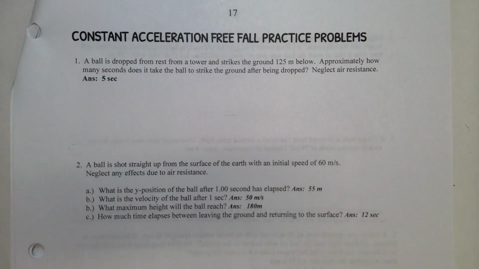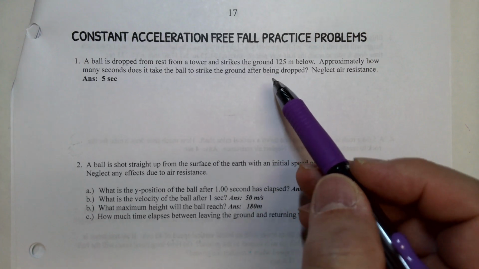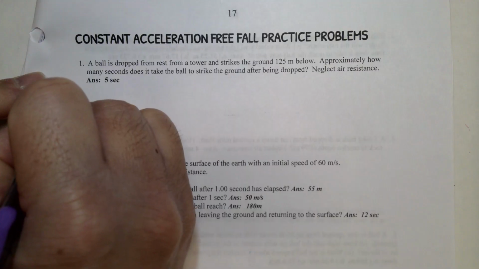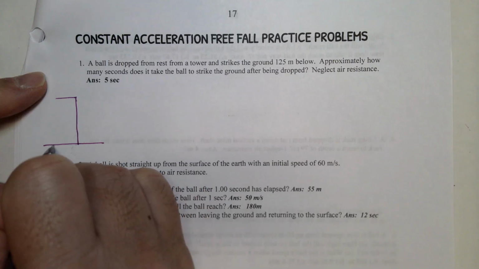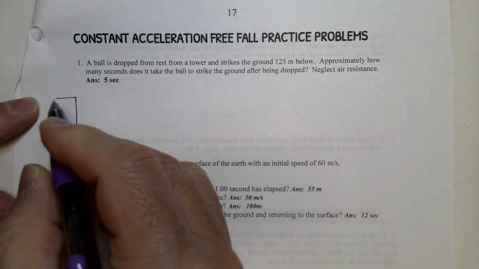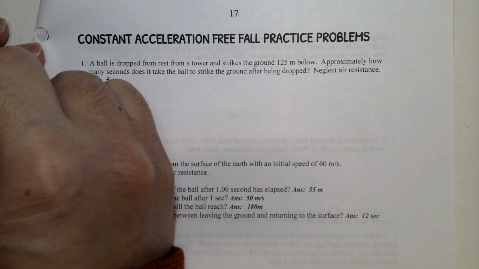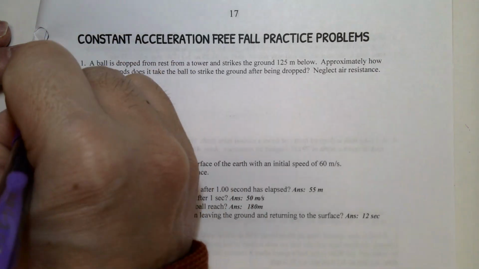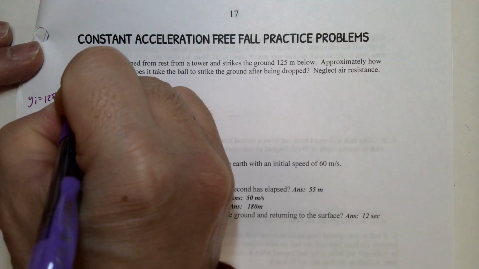So number 1, a ball is dropped from rest from a tower and strikes the ground 125 meters below. All right, let's draw it out. So here, my y initial position is 125 meters, and the ball is going to be dropped.